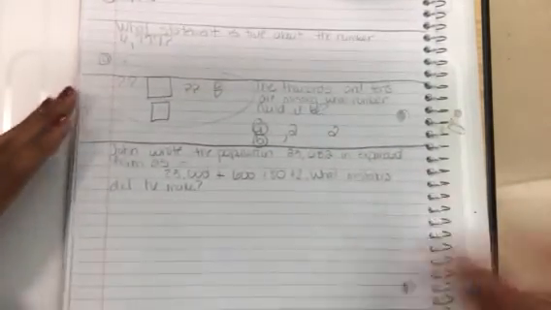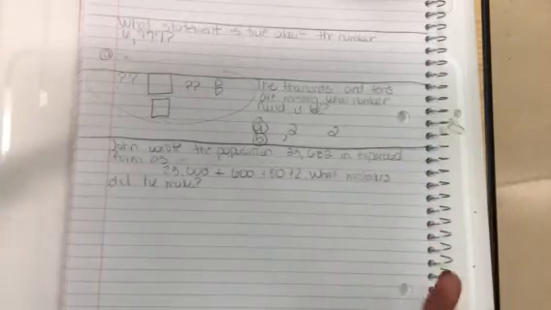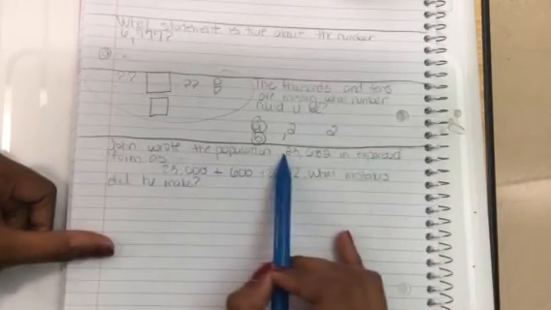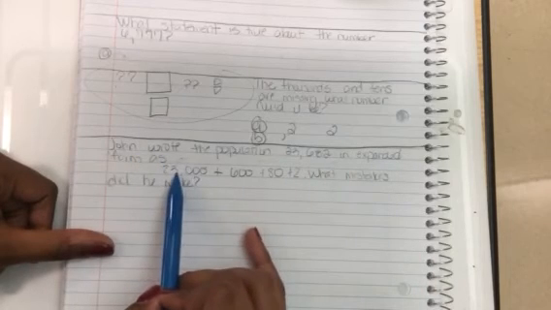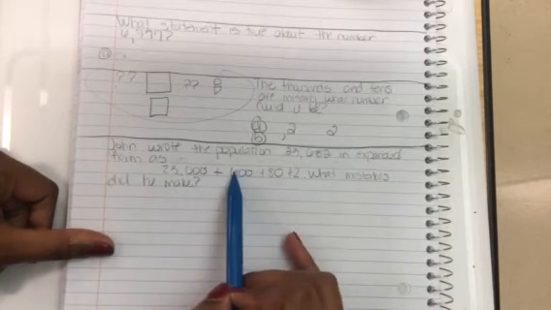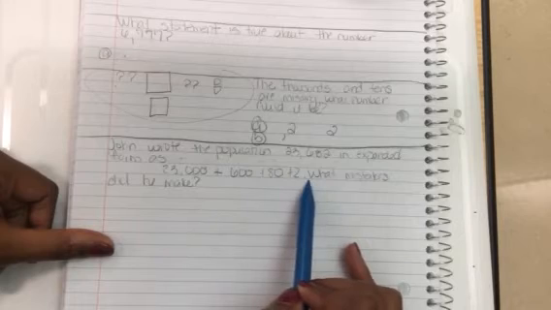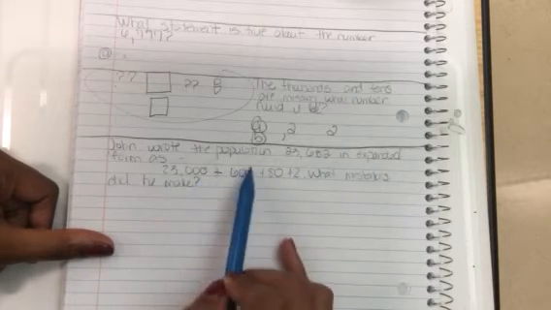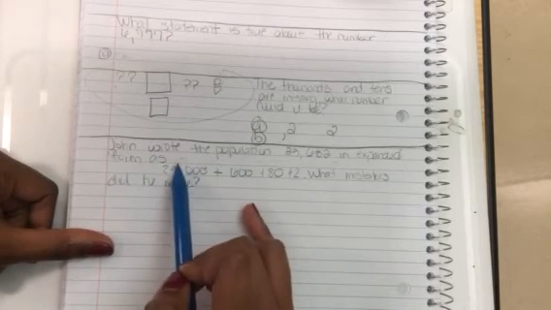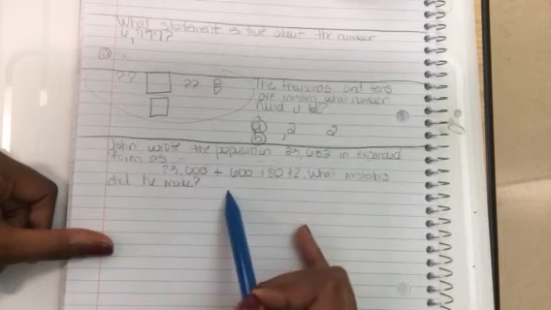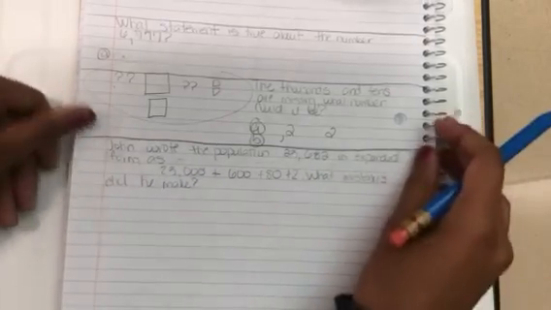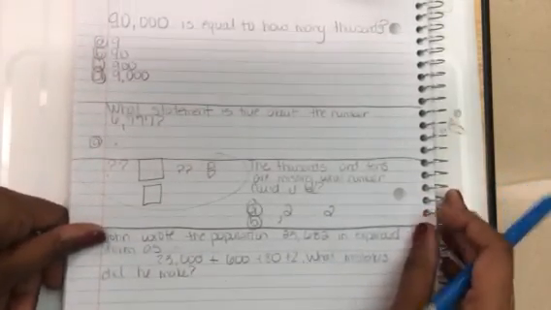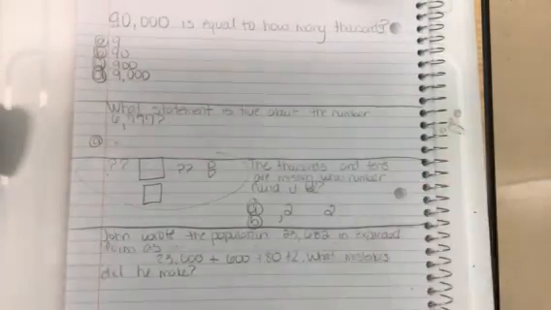One of the last type of questions I'm going to show you is: John wrote the population 23,682 in expanded form as 23,680 plus 2. What mistake did he make? Some of the kids will catch it immediately. Oh, he should have put 20,000 plus 3,000. That was the mistake he made. So this is just a brief overview of some of the things that I will be teaching next week.